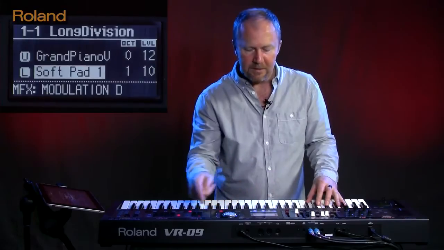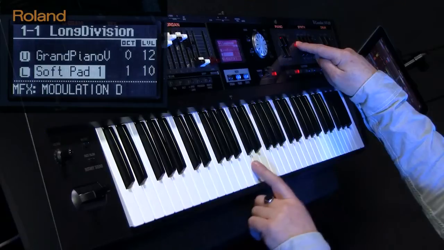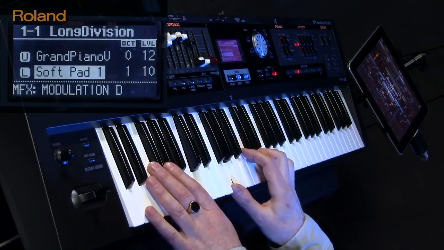So if I want to place the split anywhere different in the keyboard, you just hold down the split key and just put it, so I'll just put it up to that C. So now the pad carries up to middle C.